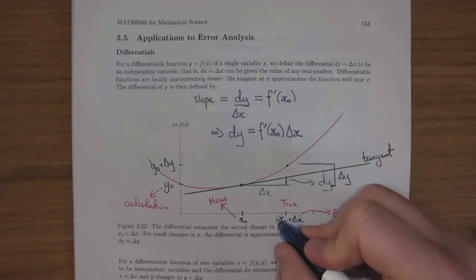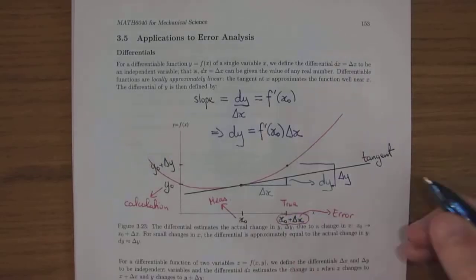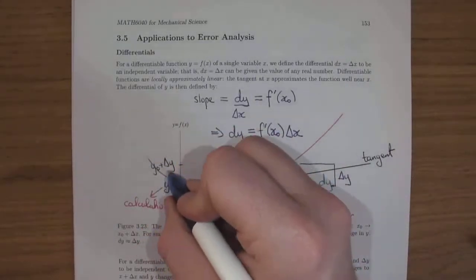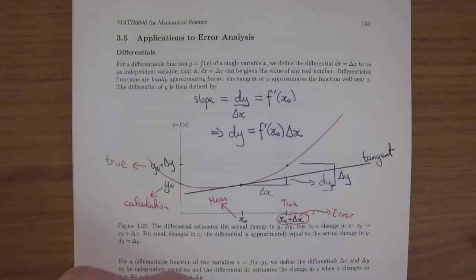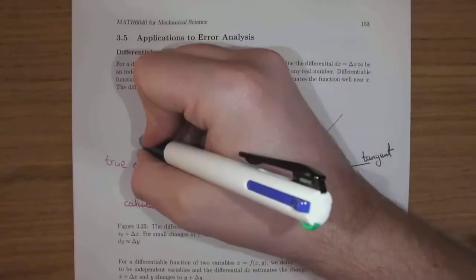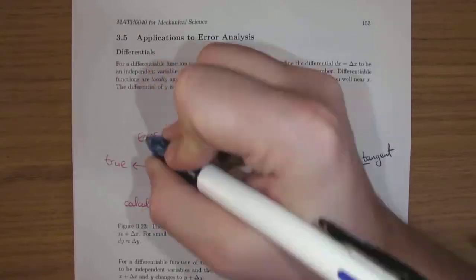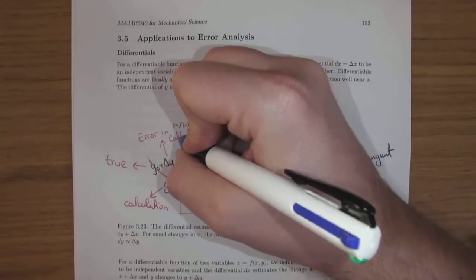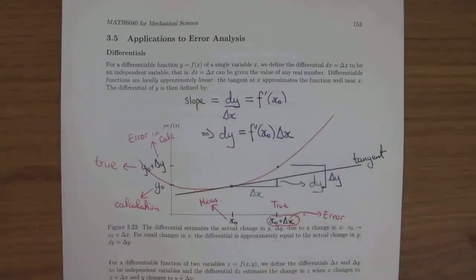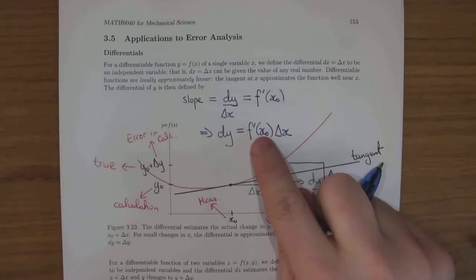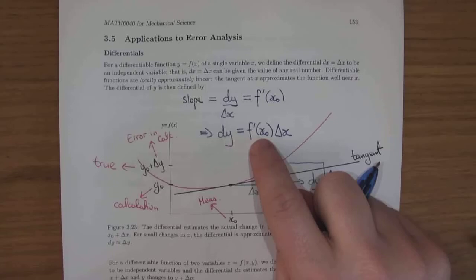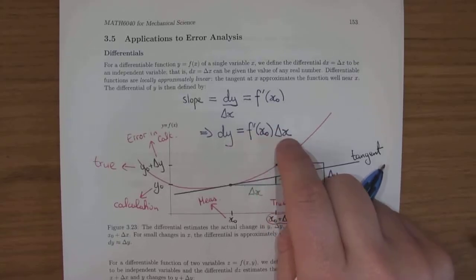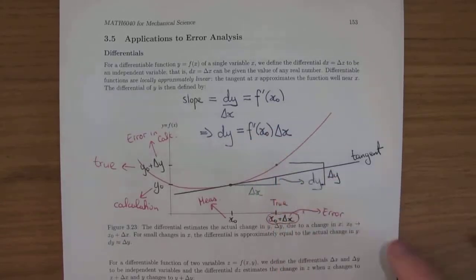So the true value is composed of the measurement plus the error, and this would be the true value, say for argument's sake the true area, and this is the error in the calculation that is due to the error in the measurement. And what we're going to do is estimate this error in the calculation using differentials, where you take the derivative of the thing you're calculating with respect to the measured variable, times the error.